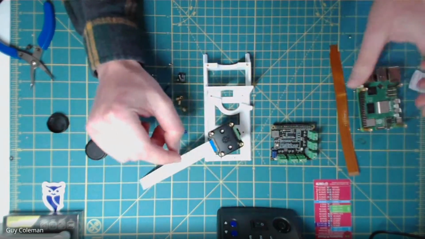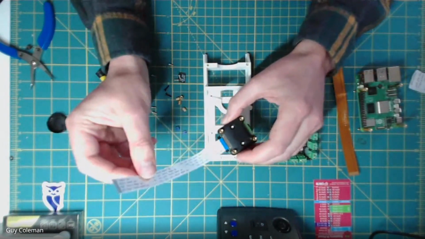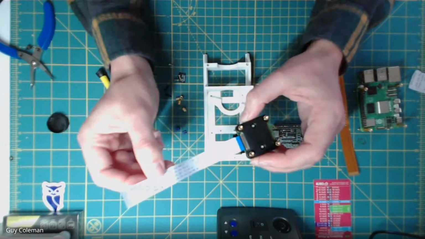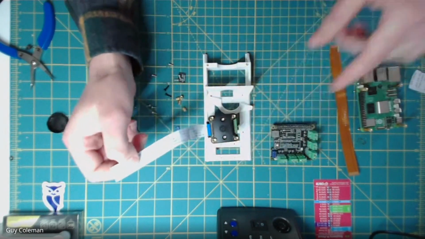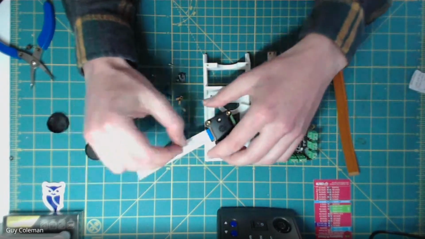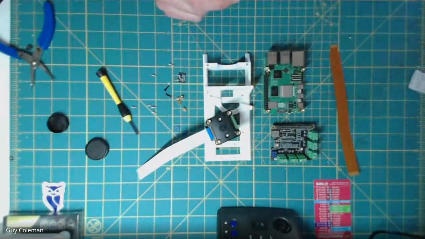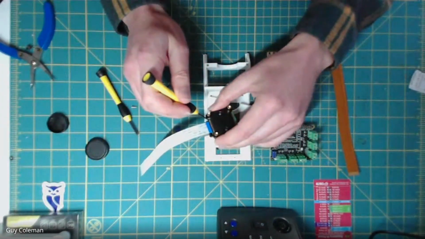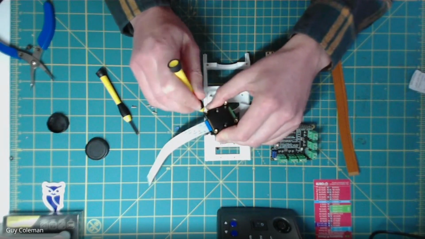If you're using a Raspberry Pi 4, you can just stay with this old cable. But I've got a Raspberry Pi 5 here, so I would recommend using a Pi 5 if you can. But a Pi 3B Plus will also work in case you didn't want to, because the Pi 5, I think, is a bit more expensive.